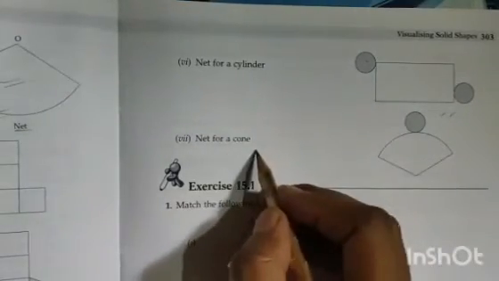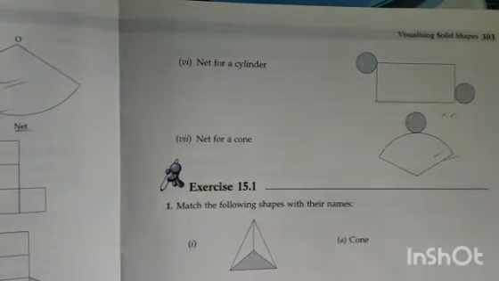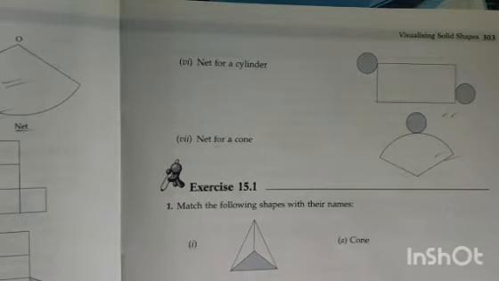Here, net of cone we have once again. You can see. So you just have to keep in your mind, and you also can do practical of all these nets and fold them and give them a three-dimensional shape.